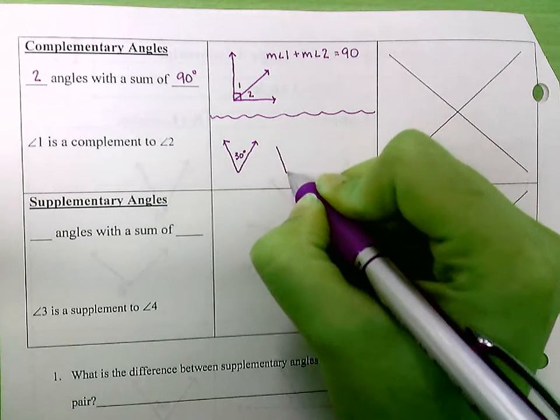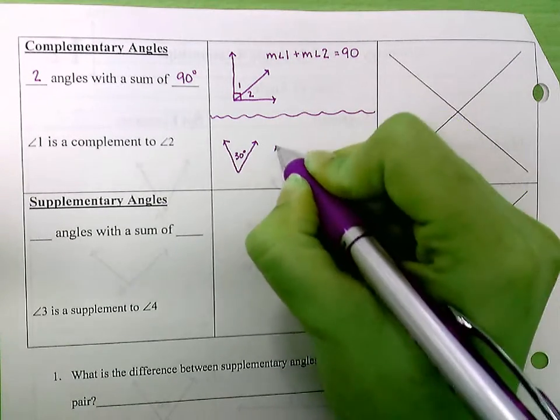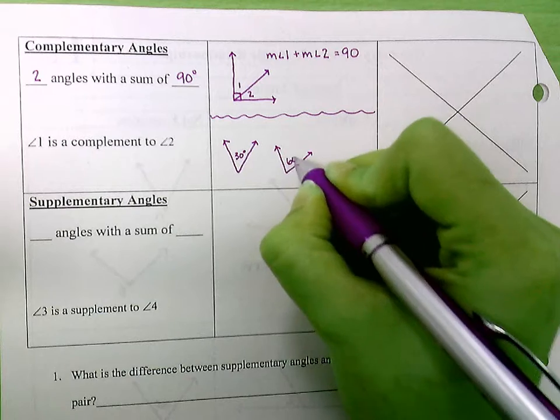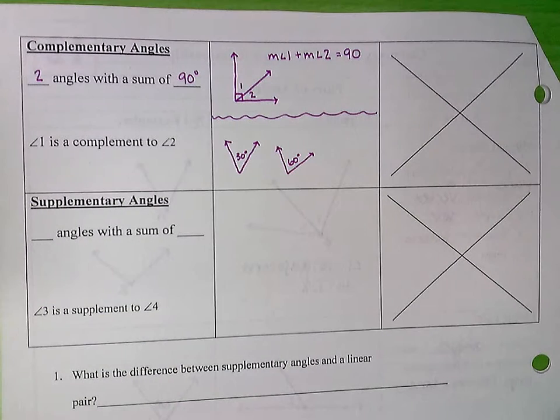And if I had another one over here, and I label that one as 60 degrees, these would also be complementary angles. With complementary angles, you don't have to be adjacent. Just two angles that add to 90 degrees are complementary.